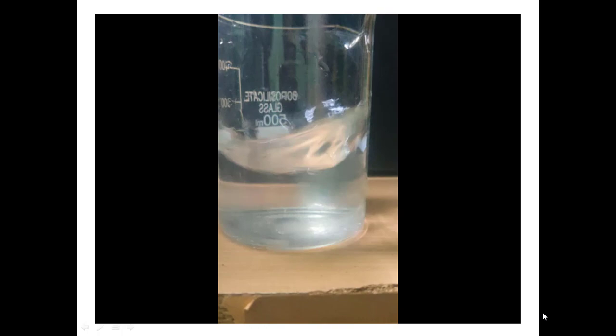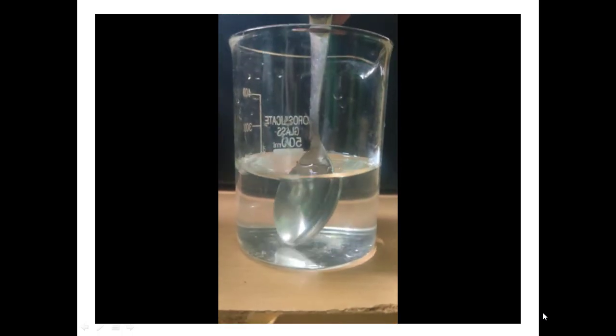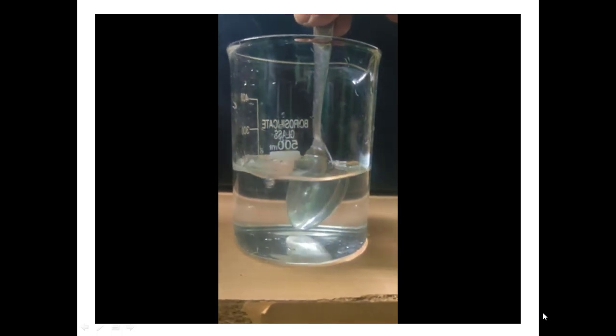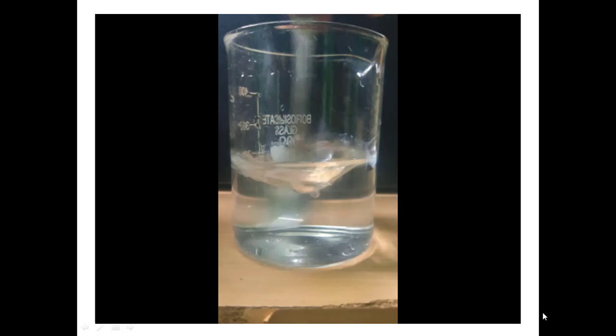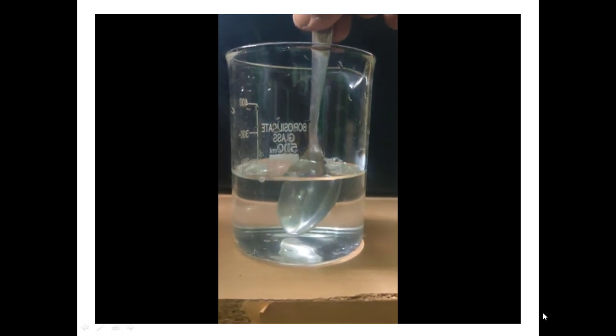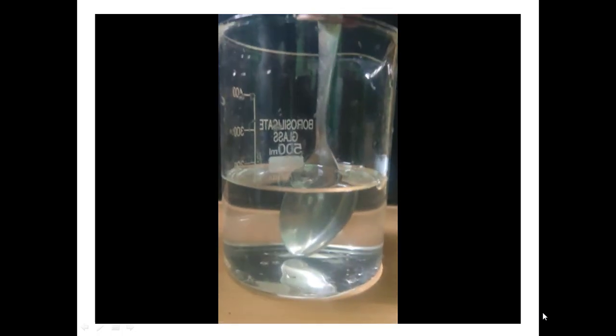Slowly we can see that the sugar is dissolving in the water and there are no sugar crystals seen in this water. You can see there are no sugar crystals in the water. At last, all the sugar crystals have been completely dissolved in this water.